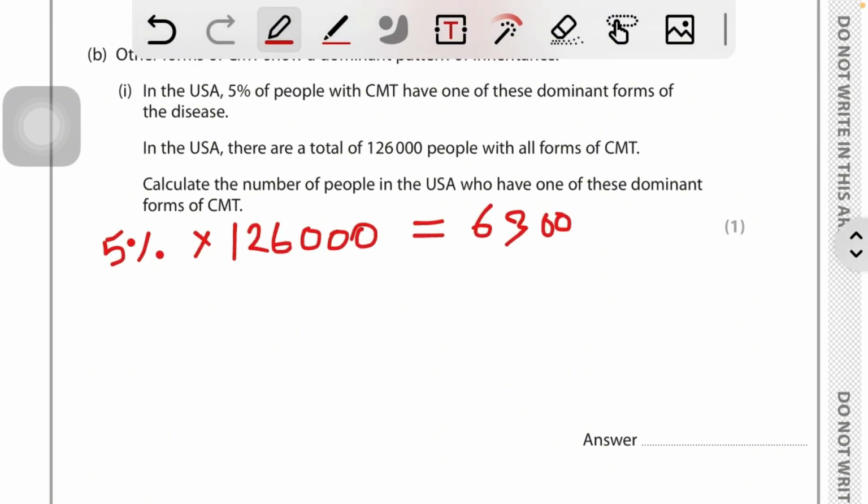So this is the final answer, that it is 5% of the total number of people. 6,300 people in the USA have a dominant form of CMT.